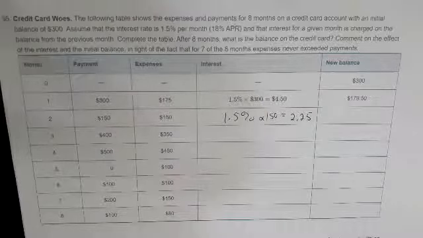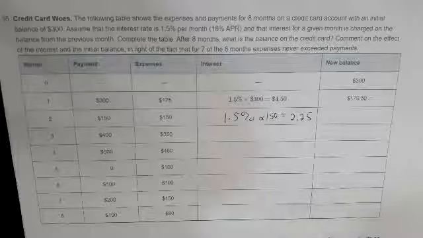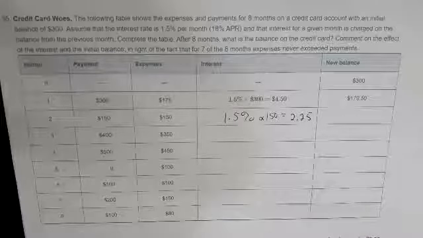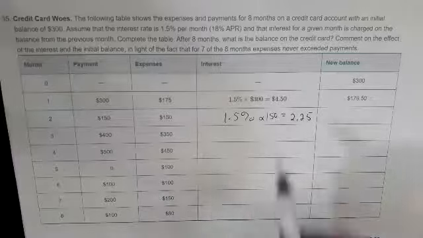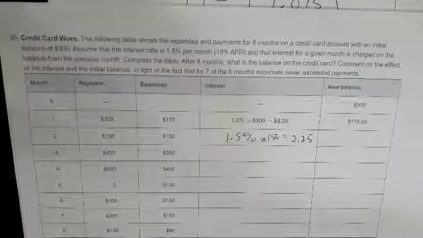1.5% of 269. What are they doing? Go back to 2.25. That's right. Oh no, I see what they're doing. That's kind of annoying.